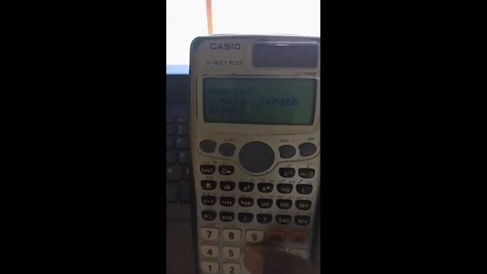So you put your calculator on, then you go to mode. With the mode, you choose number 6, which is the matrix. So you press number 6. Then what you do next is choose matrix A, so you press 1. Then from there, you choose a 3 by 3 matrix. With the 3 by 3 matrix, the first matrix we are taking is the lower triangular matrix.